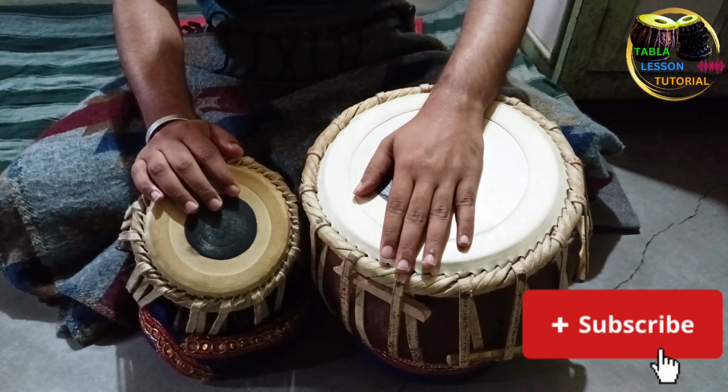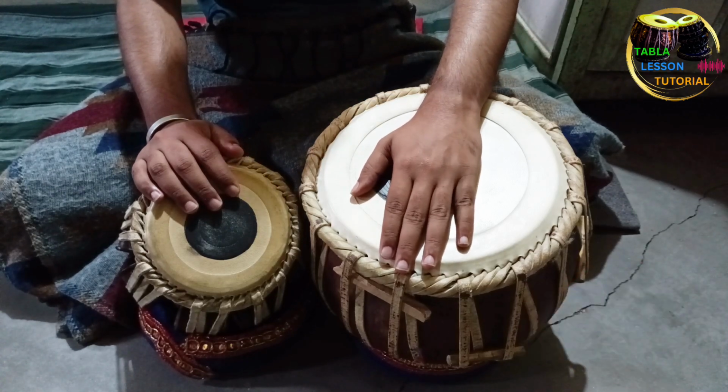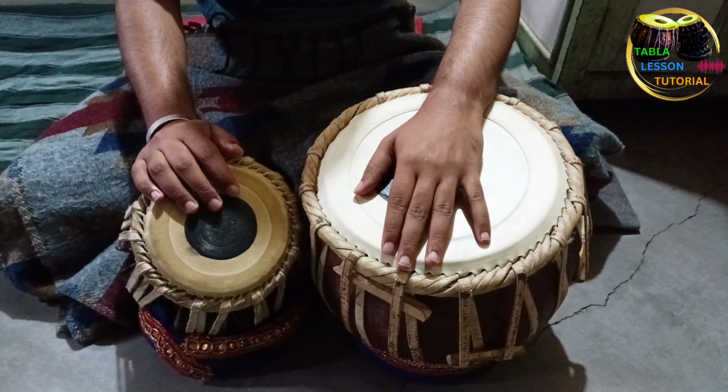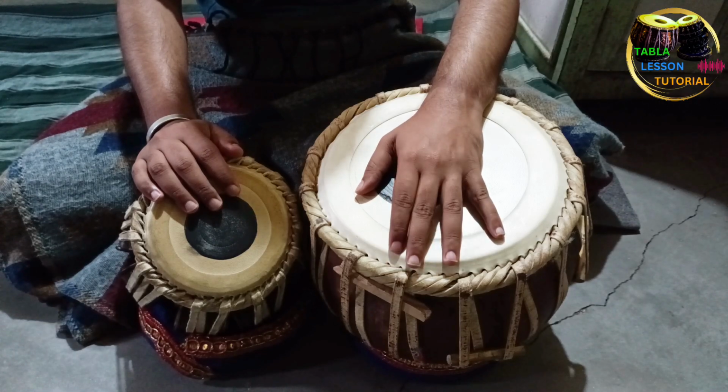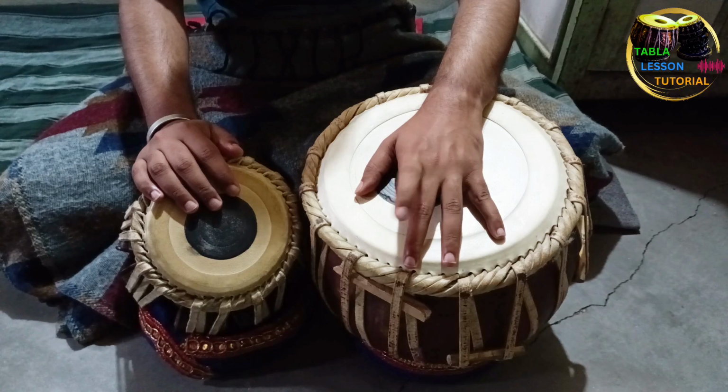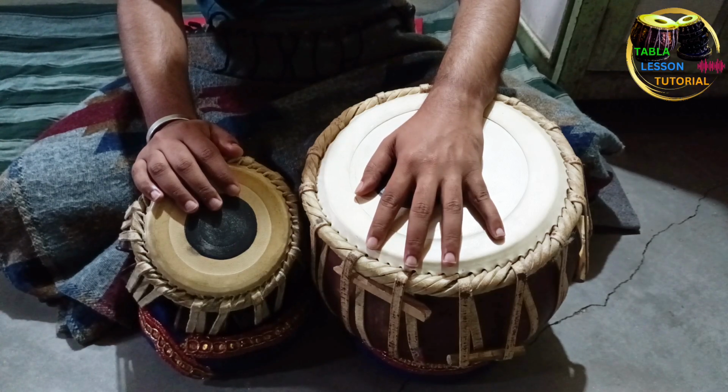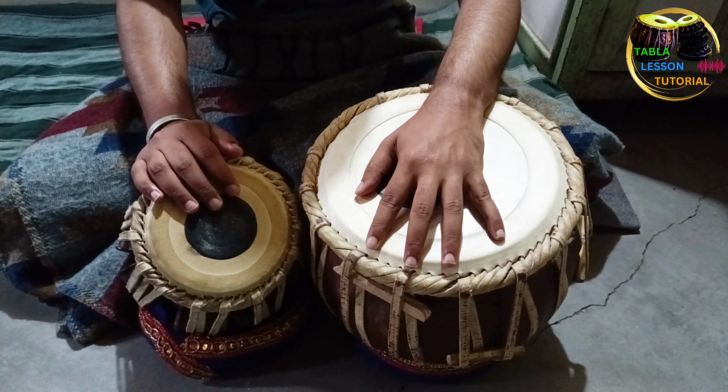We are now learning the Rupak Taal variations. So let's start the Rupak Taal. Variation number 1. The bol of Rupak Taal is ti ti na dhi na, which is the teka we learned in the previous session of our video. So in this session we will learn the new variation.